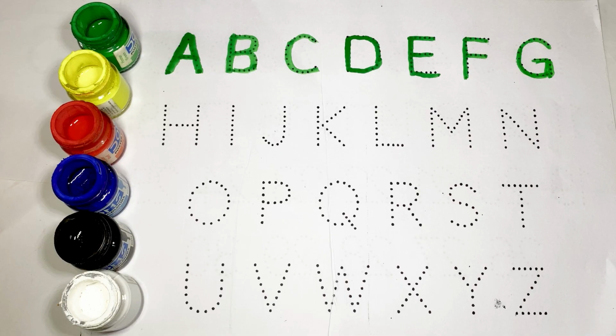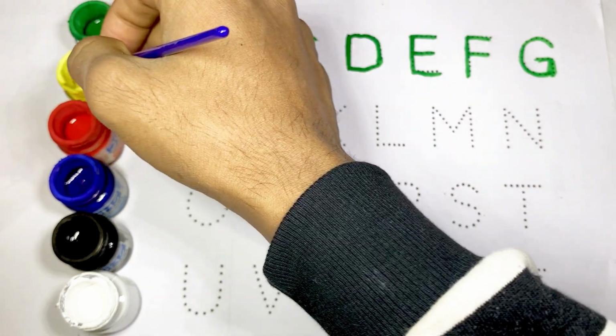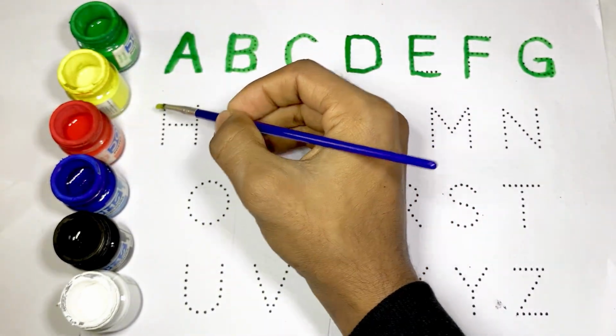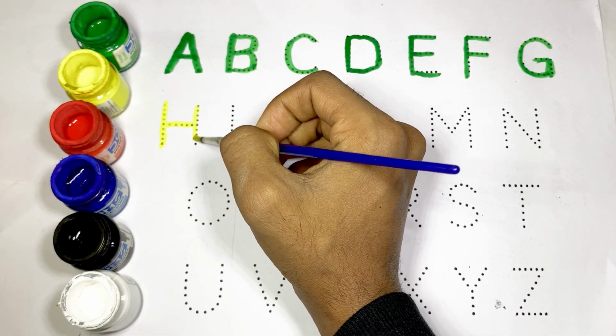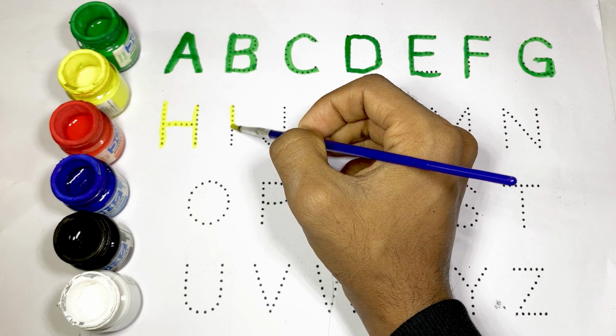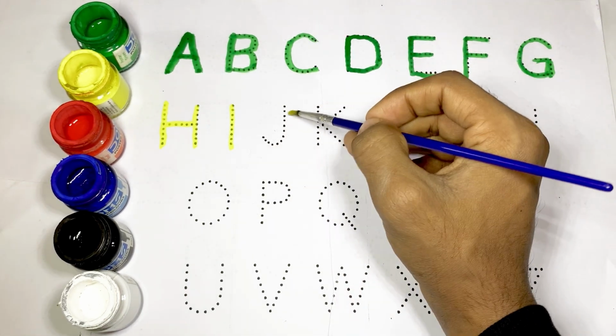Kids, write H. The alphabet H, and use yellow color. This is H. H for helicopter. This is I. I for ice cream.